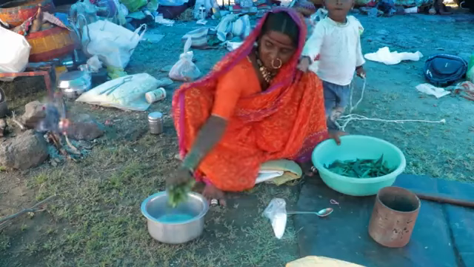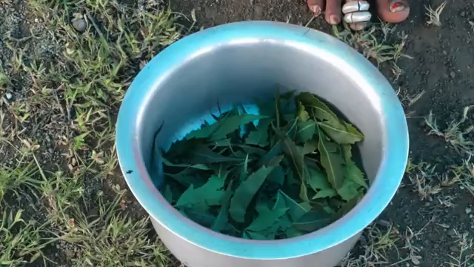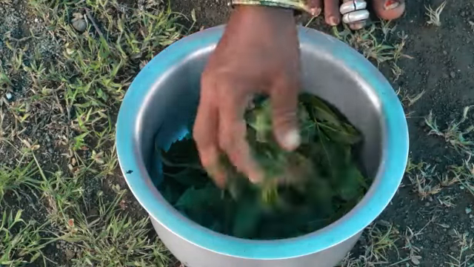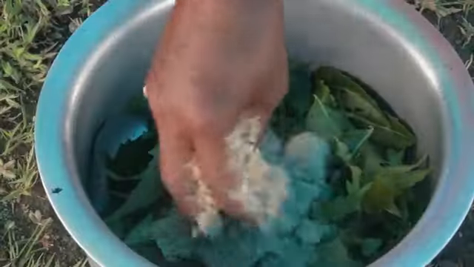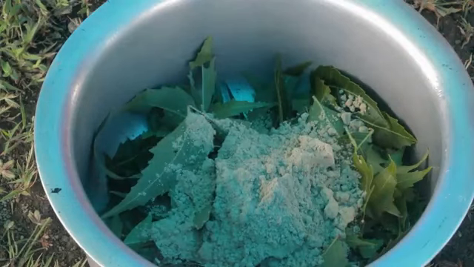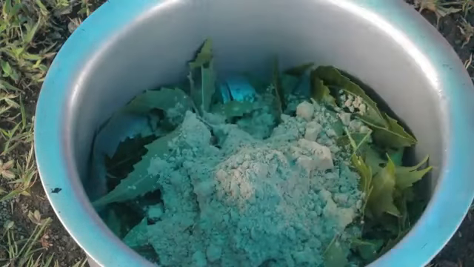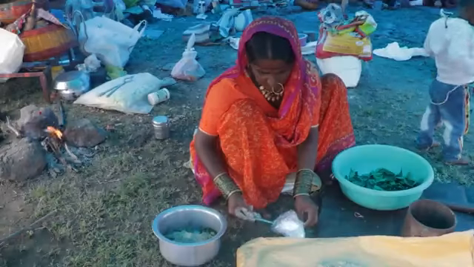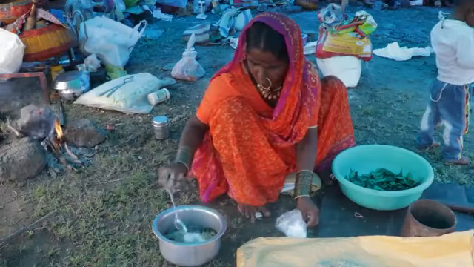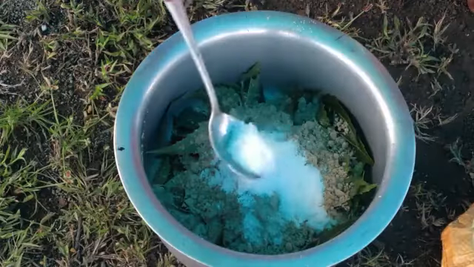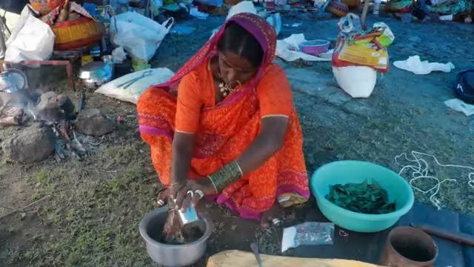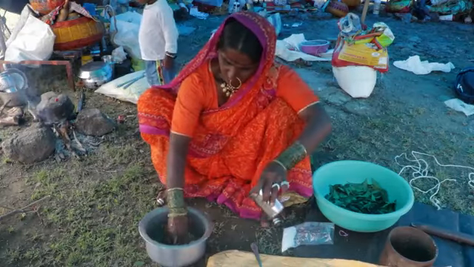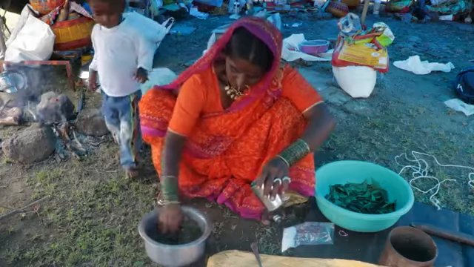Take 3 handfuls of the leaves of neem or custard apple and put in a vessel. Add 3 handfuls of dry bark powder of a guava or jackfruit tree. Adding 1 to 2 tablespoons of salt reduces inflammation and pain. Boil these ingredients with a little water to make a paste.